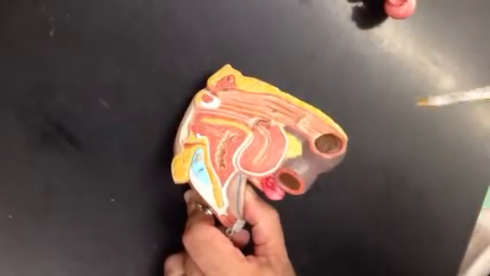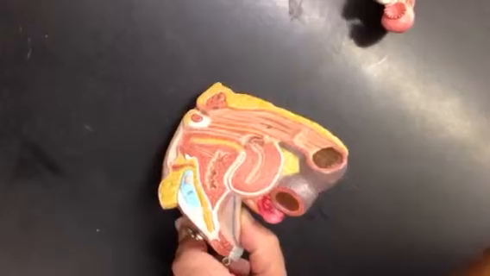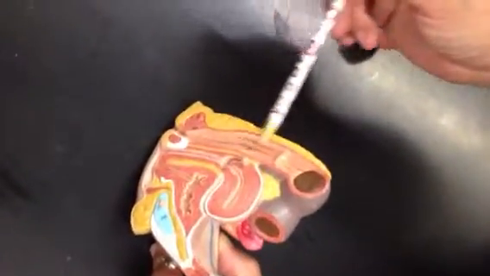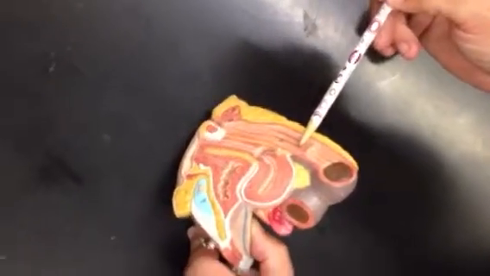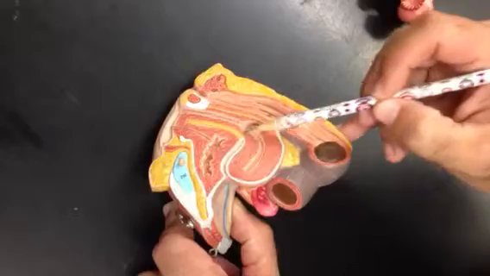Take some time to go over the female reproductive models. And so, just following your magic sheet, the first thing you need to know is the rectum, which is this area here. And then we'll concentrate into this area over here.